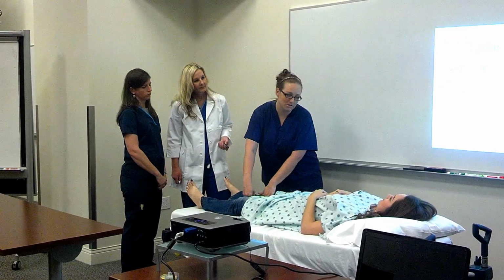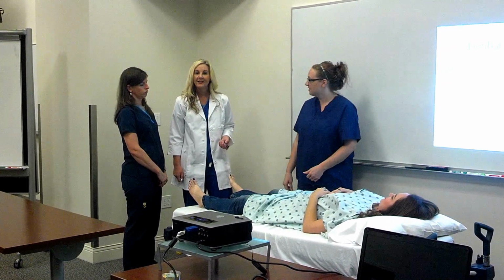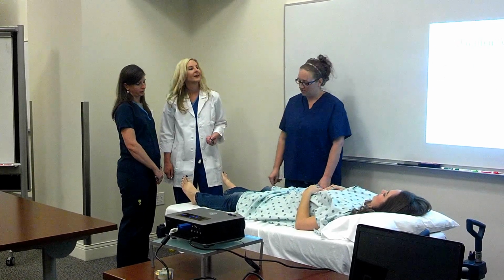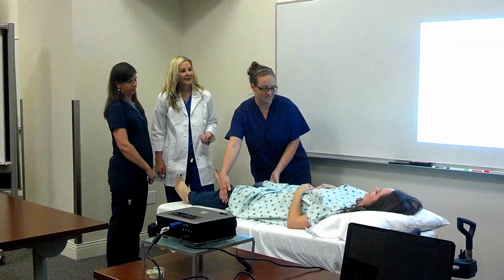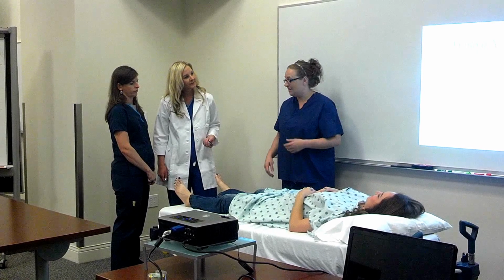Okay, Stephanie, can you push your knees in? Again, we're doing hip adduction. She's assessing strength and sensation. What's the next one, Ashley? Hip abduction. Okay. Great. Stephanie, push your knees out for me. Perfect. Very good. Great job. What's the next one, Melissa? That would be the knee extension.